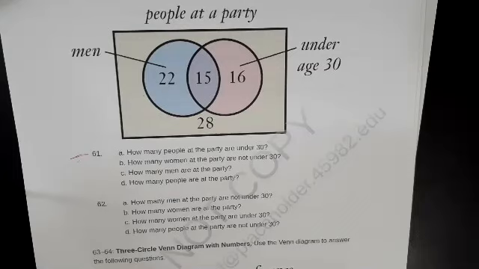Can I ask another question on top of what she said? Sure. The 16, is that the women under 30? Yep. Oh, excellent.